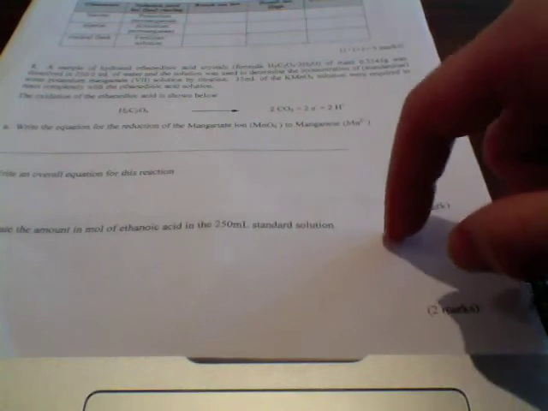Okay, and I think what stuffed you guys up here was we have a sample of hydrated ethanedioic acid crystals, of mass this. This mass includes water, and it was dissolved in 250 mL of water. So this question, calculate the amount of mole in the 250 mL standard solution.